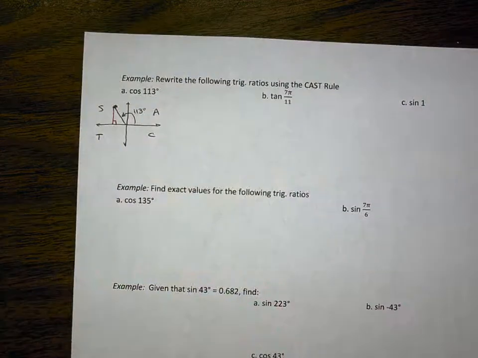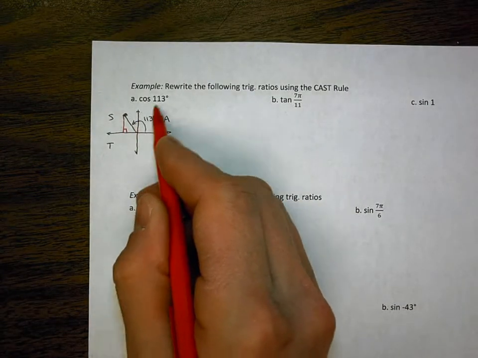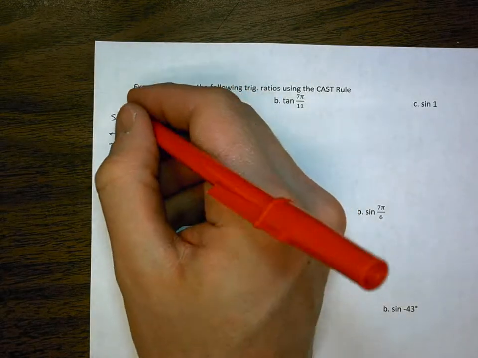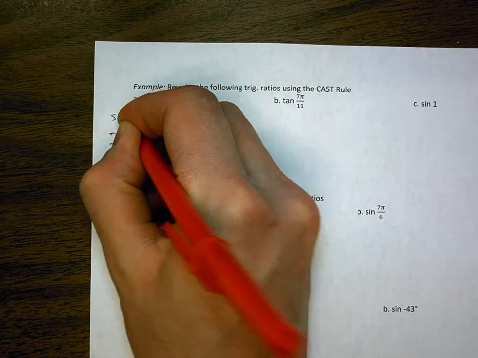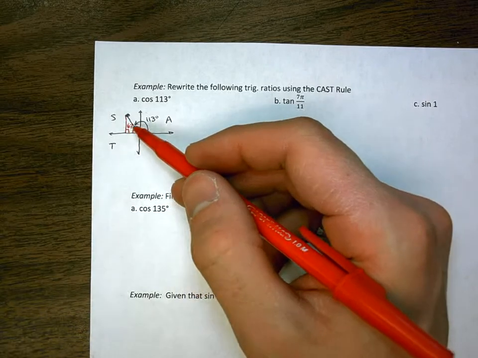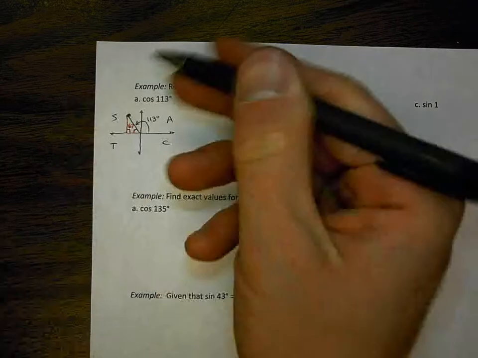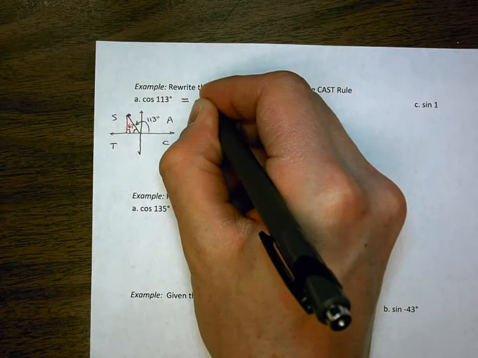In order to figure out what cos 113 is, I'm going to study what cos of this angle is. We call it the related angle. My teacher used to call it the acute friend. What's 180 minus 113? It's 67. So instead of talking about cos 113, we're talking about cos 67.